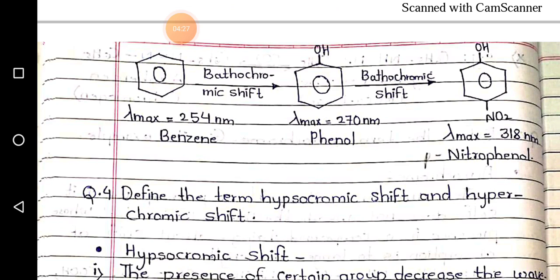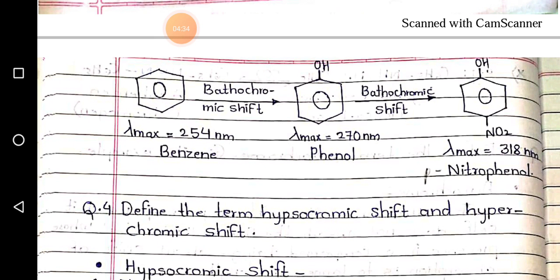Next, an example is given here. The best example is the lambda max absorption values. So lambda max depends upon the conjugation. The lambda max value for the benzene ring is 254 nanometers. If you do the bathochromic shift, means we attach any auxochromic or chromophoric groups to that benzene ring, it increases the conjugation of that structure, then the lambda max value increases.